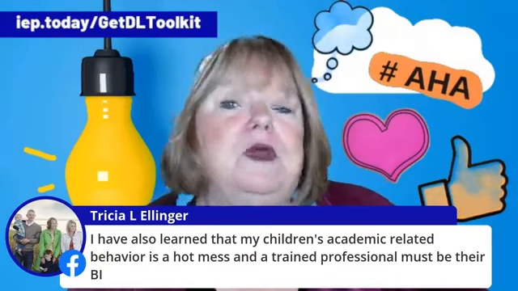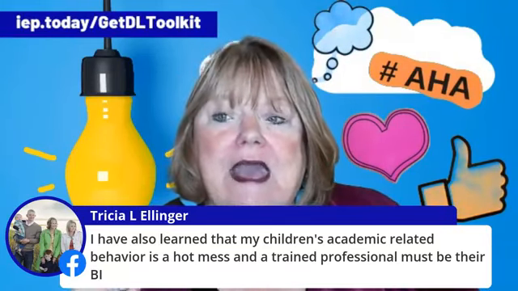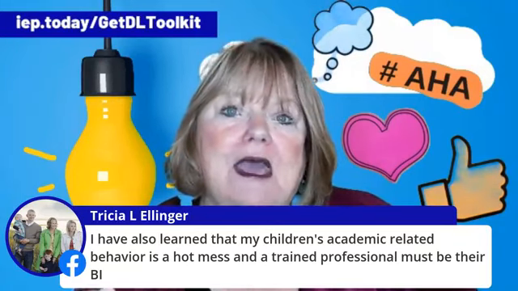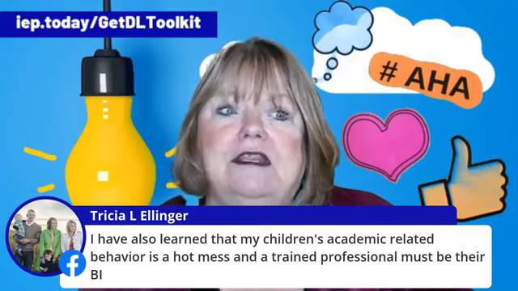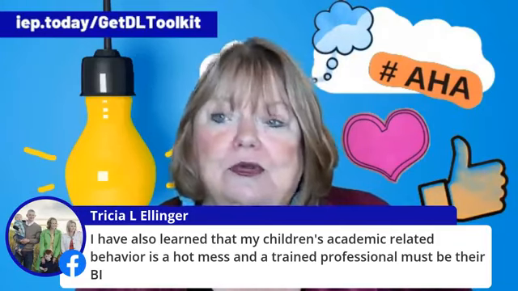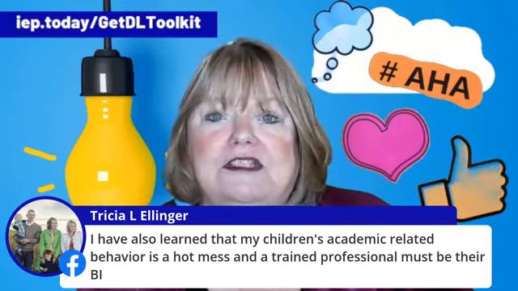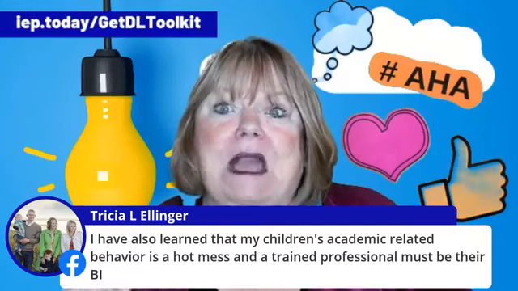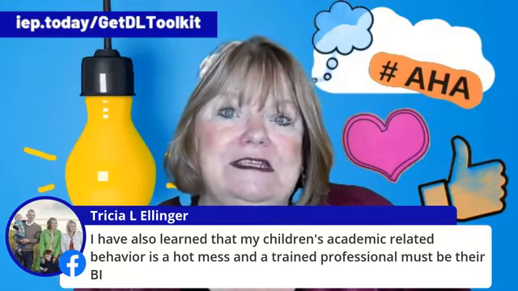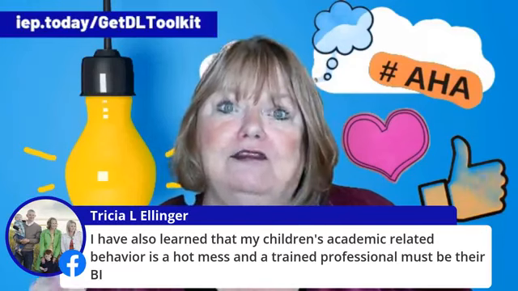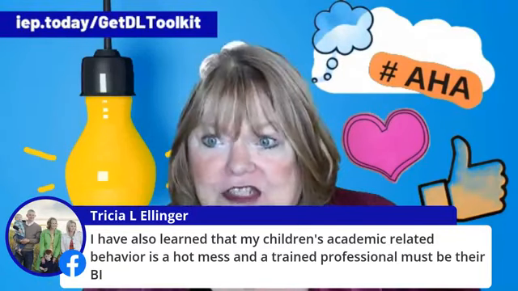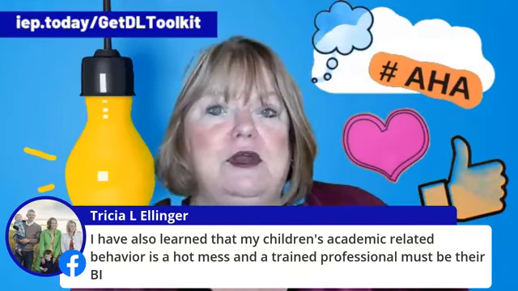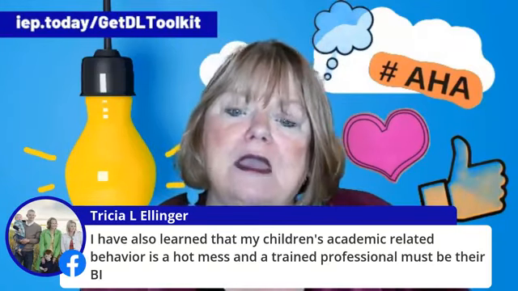From what I understand, if you have somebody like a behavior interventionist supporting your child at school or at home during all this COVID stuff, and the district is billing Medicaid, they're billing for those behavior services because Medicaid doesn't pay for educational services. So there's this whole fine line to walk.